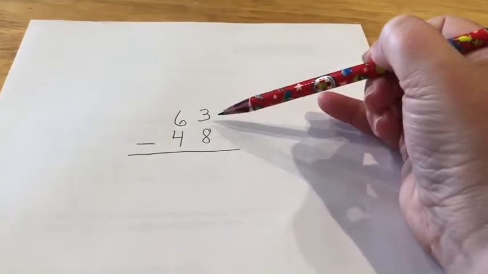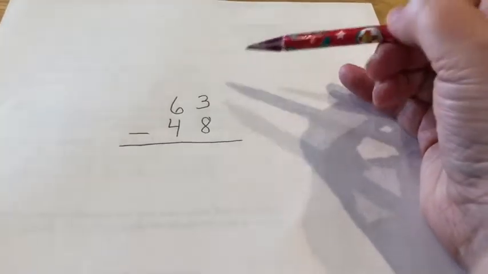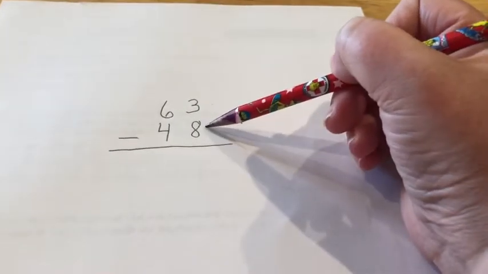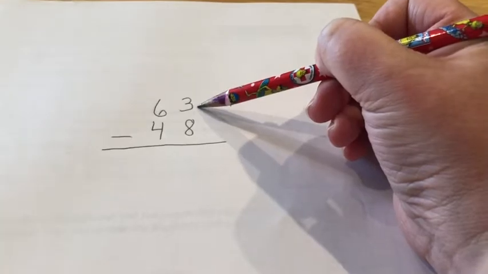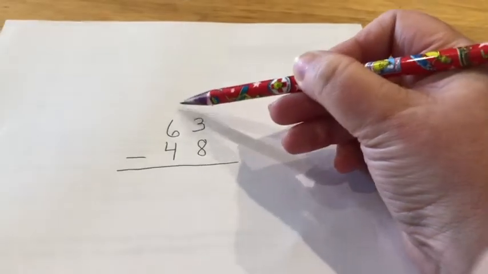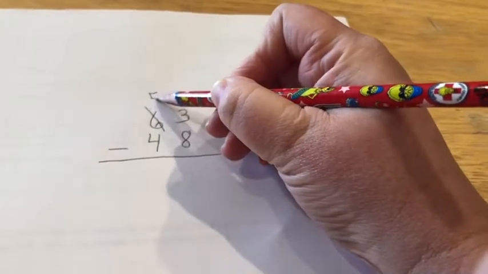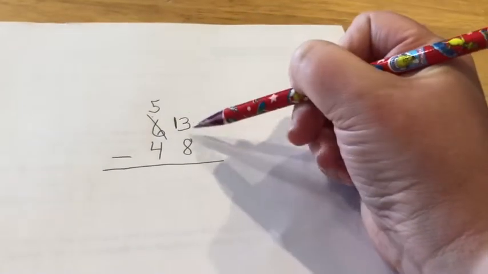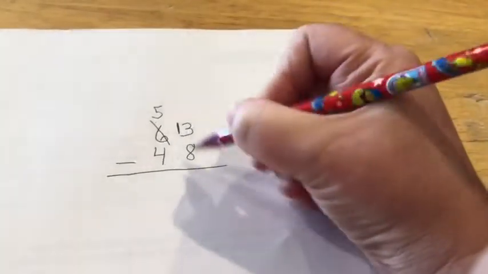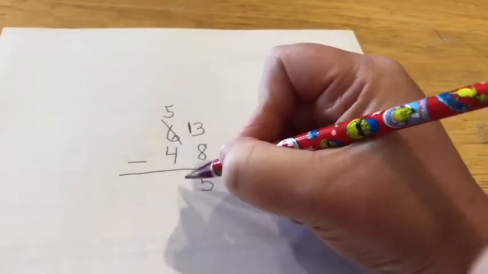So when we do the 63 minus 48 to find the difference in their height, we can't do 3 minus 8, can we? Because if the bottom number is bigger than the top, to my neighbor I will hop, and I borrow from the left, and the one that I borrowed I carry home to the right. 13 minus 8 is 5, and 5 minus 4 is 1.